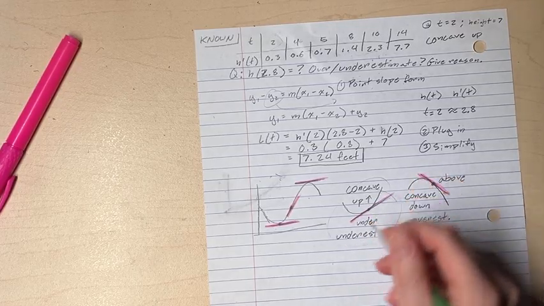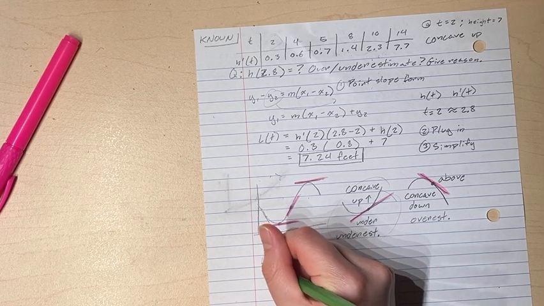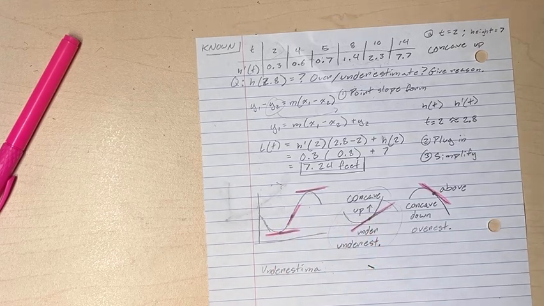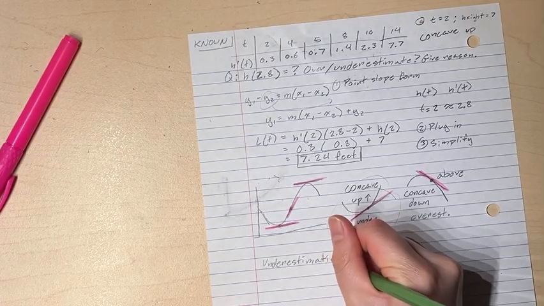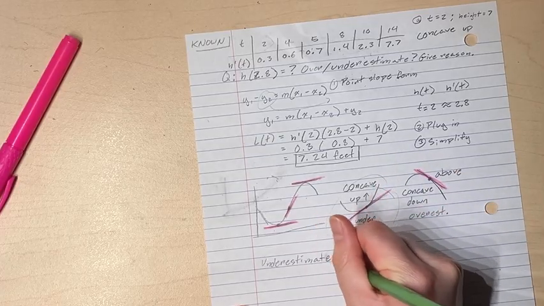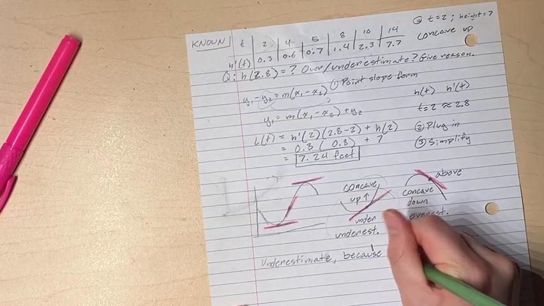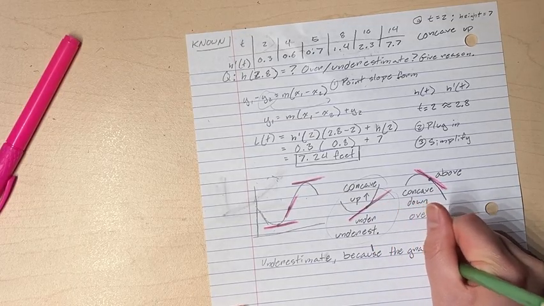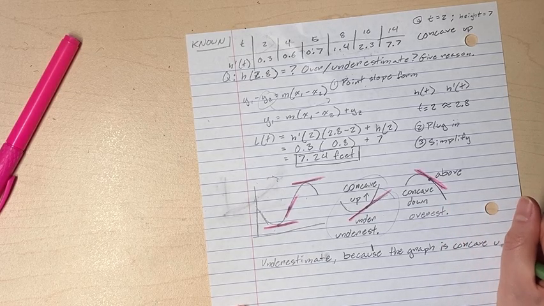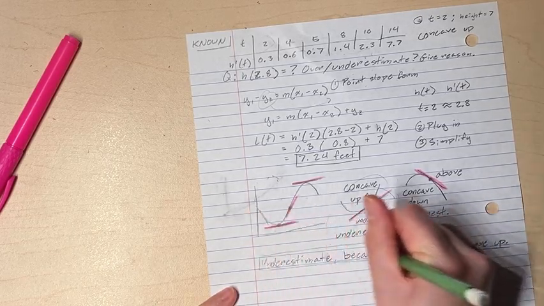So that means our estimation is an underestimate, because the graph is concave up. And that's it.